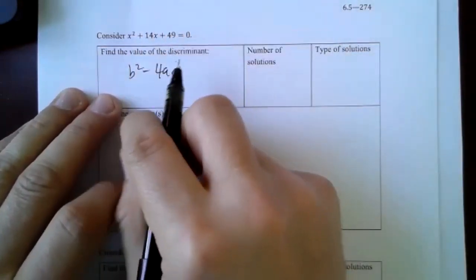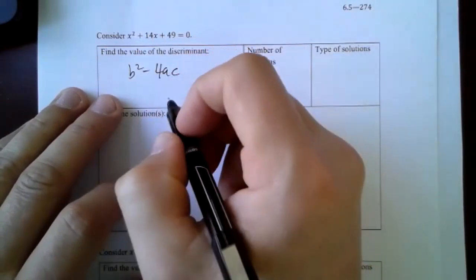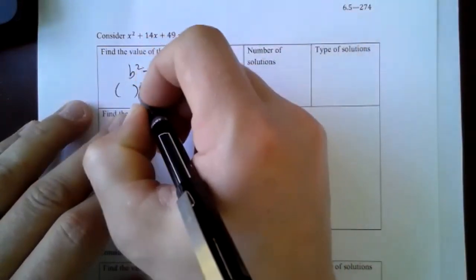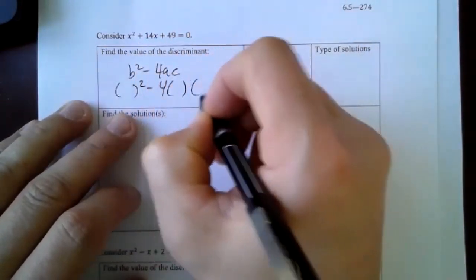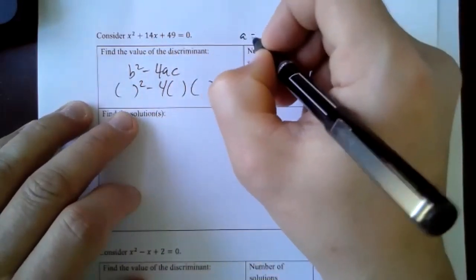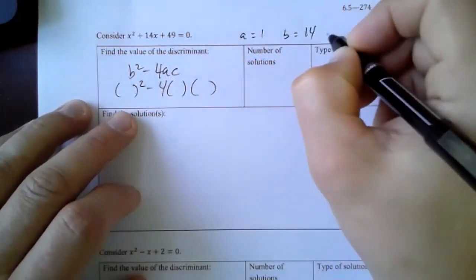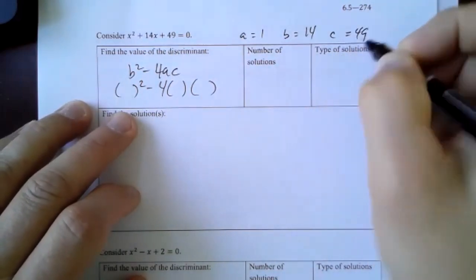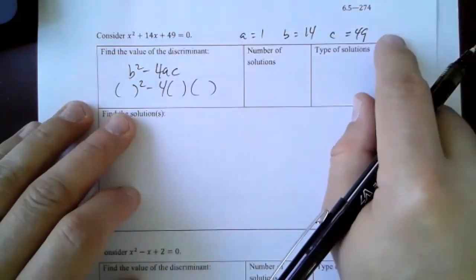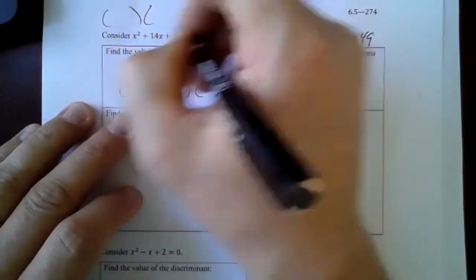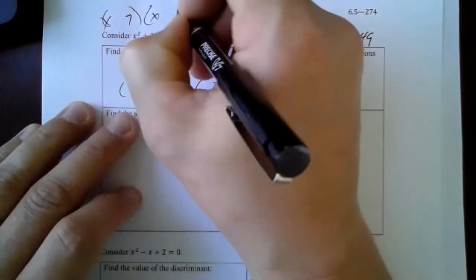All right, so we've got b squared minus 4ac is the discriminant. So we're going to fill in the blank again with b, a, and c. A is 1, b is 14, and c is 49. So those are some big numbers there. I wonder if that's factorable. Let's see if it's factorable.